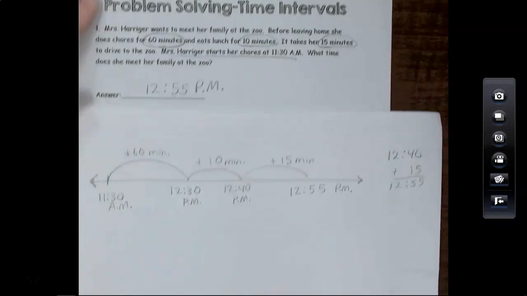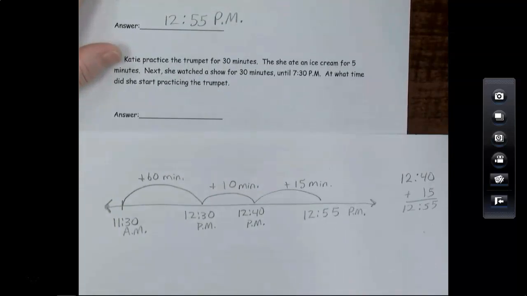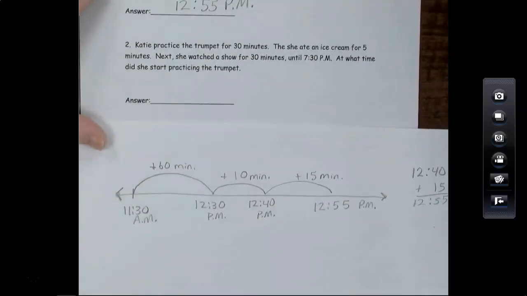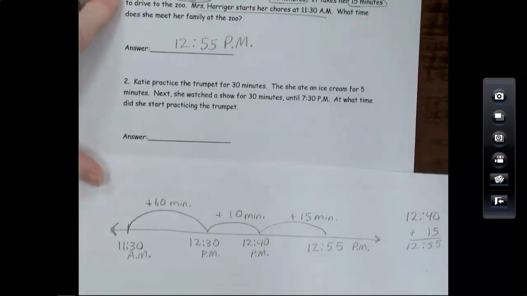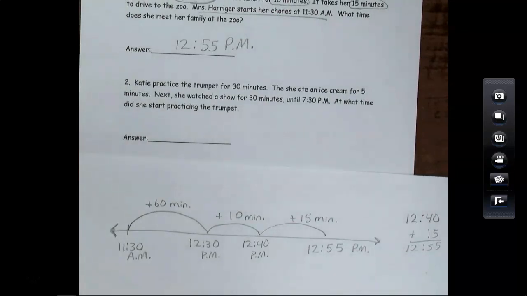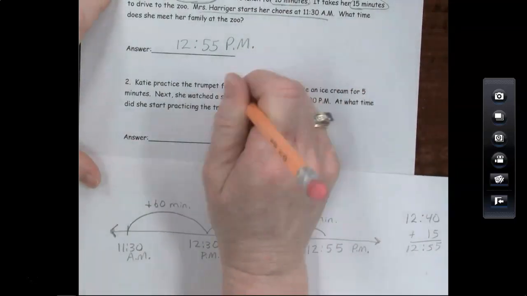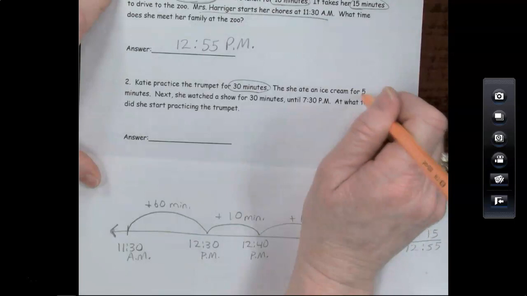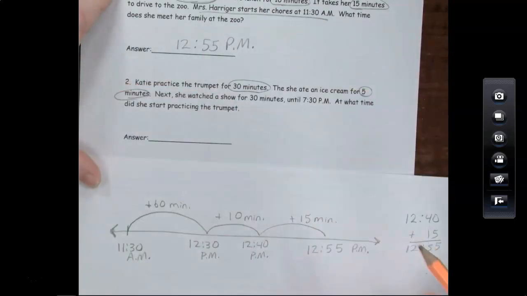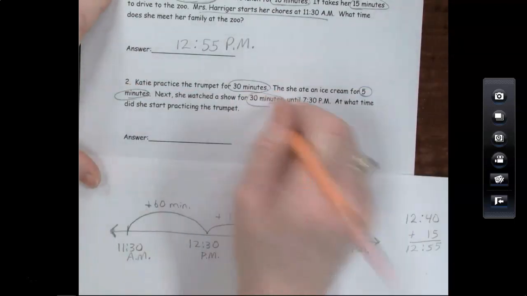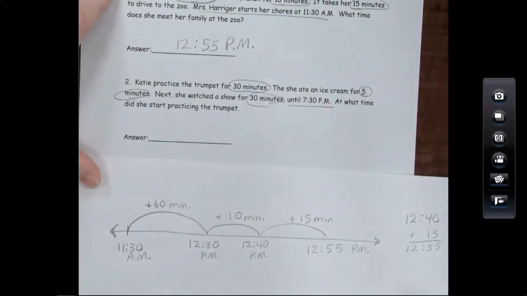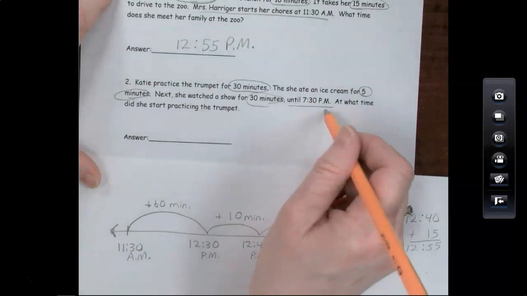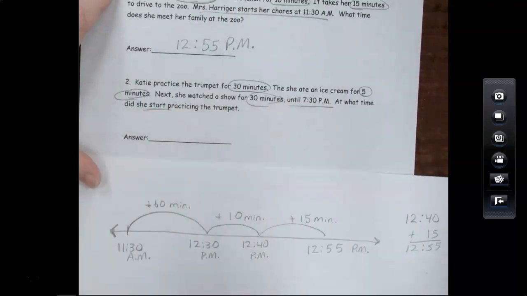Okay, let's do one more on this page. Number 2. It says, Katie practiced the trumpet for 30 minutes. She ate an ice cream for 5 minutes. Next, she watched a show for 30 minutes until 7:30 p.m. At what time did she start practicing? So it's given us an ending time. But what time did she start practicing?